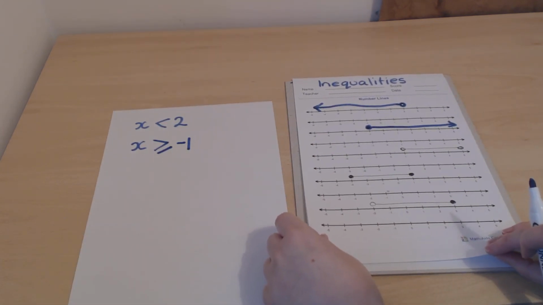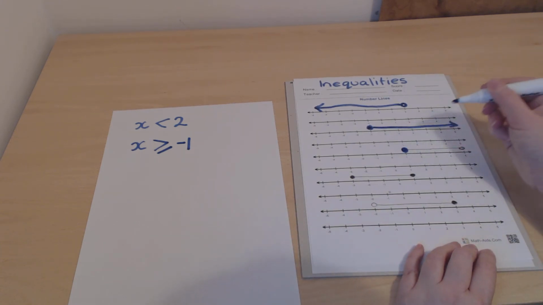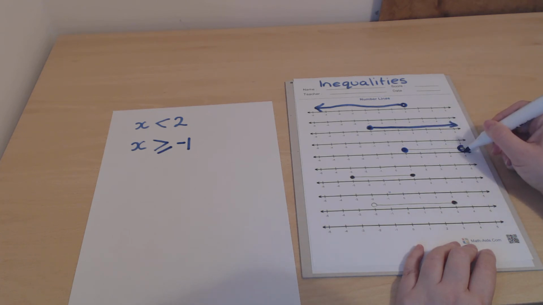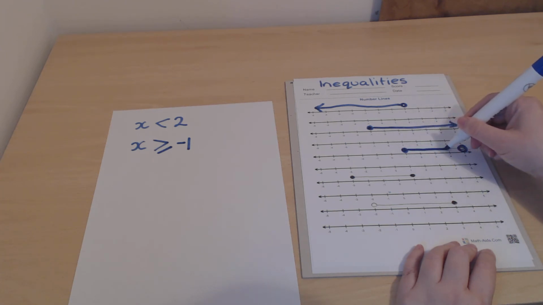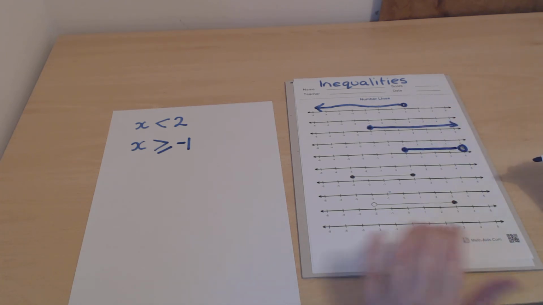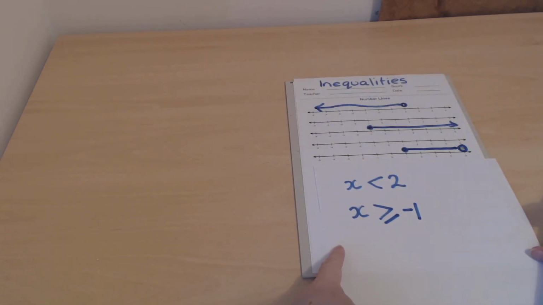Okay, so here's the next one coming up. So this one, whoops, sorry, I shouldn't have filled that in. That was an empty dot. Sorry, I went a bit mad there. So both ends were empty like that end. Apologies. So this is one of those where we're going to have x in the middle.